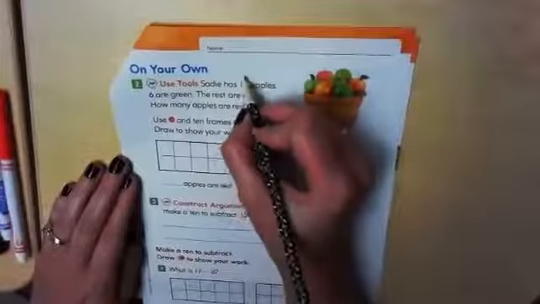Okay, so now we're going to go over to the page with the apples. Try it on your own. All right. Sadie has 11 apples. 6 are green. The rest are red.